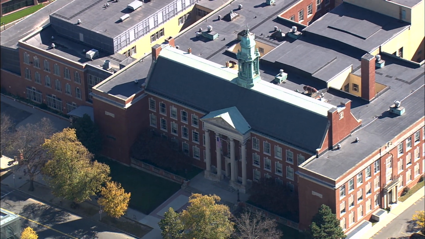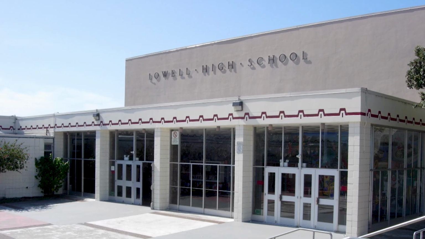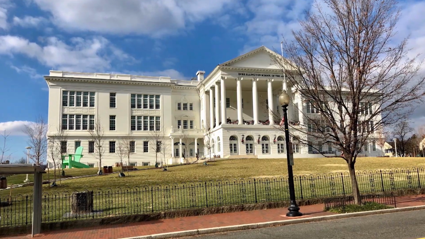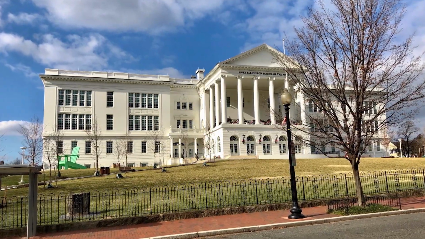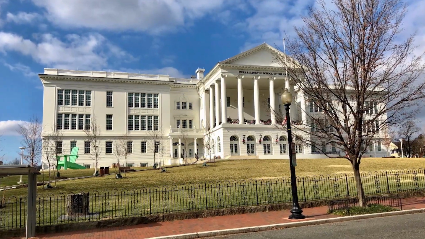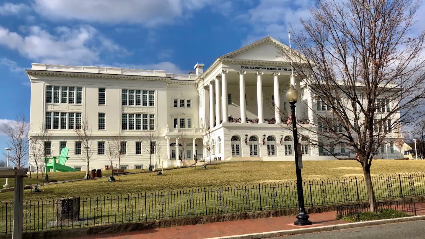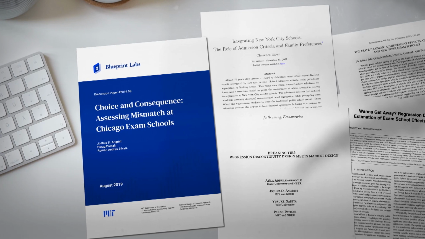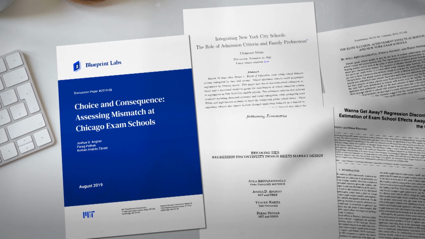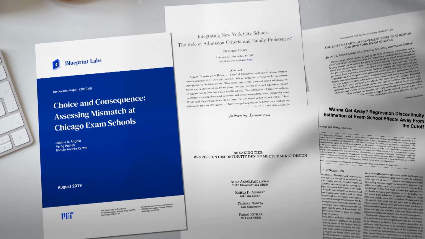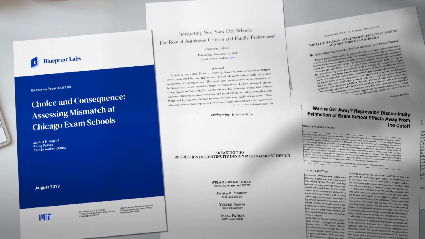Screen schools are but one of a number of highly selective systems within a system in large U.S. school districts. Boston, Chicago, San Francisco, and Washington, D.C. all feature highly selective institutions, often known as exam schools. Exam schools operate as part of larger public school systems that enroll students without screening. Motivated by the enduring controversy over the equity of screened admissions, my Blueprint Labs collaborators and I have examined the causal effects of exam school attendance in Boston, Chicago, and New York.